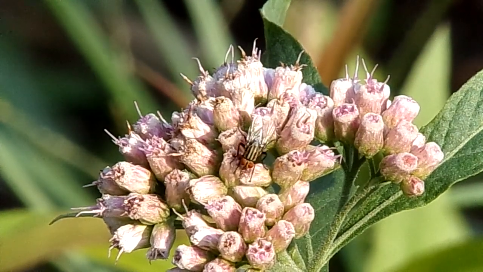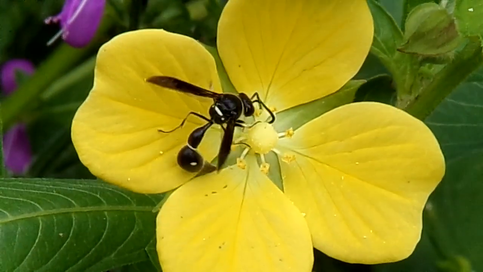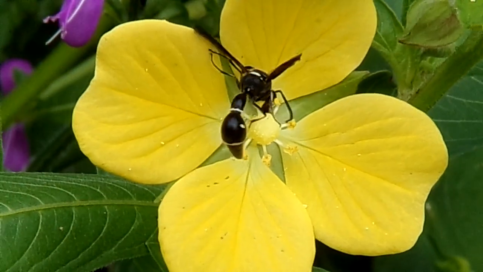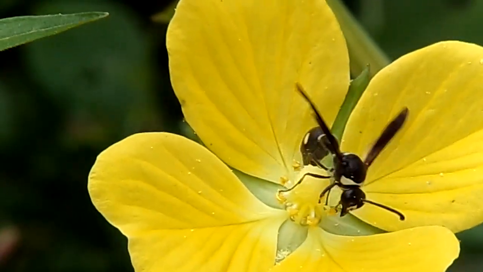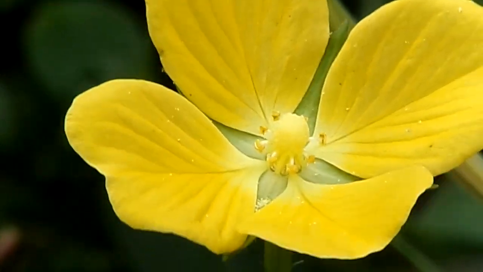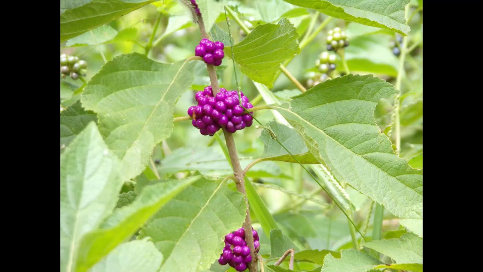Pollen from a flower's anthers, the male part of the plant, rubs or drops onto a pollinator. The pollinator then takes this pollen to another flower, where the pollen sticks to the stigma, the female part. The fertilized flower later yields fruit and seeds.